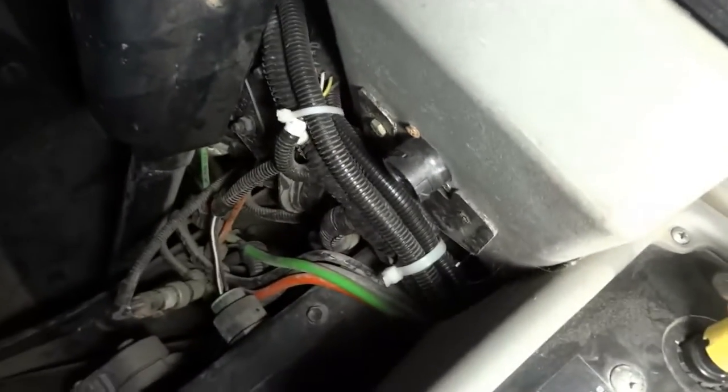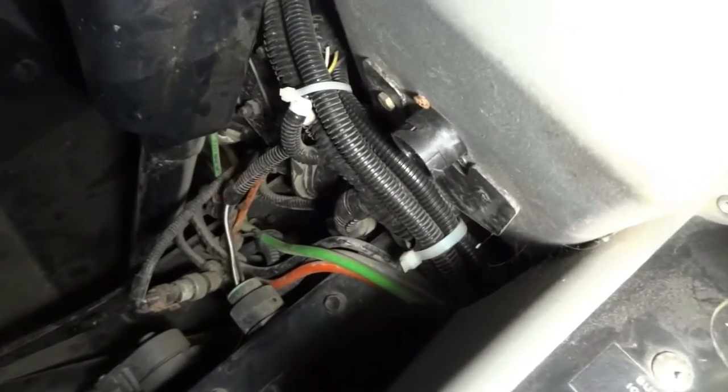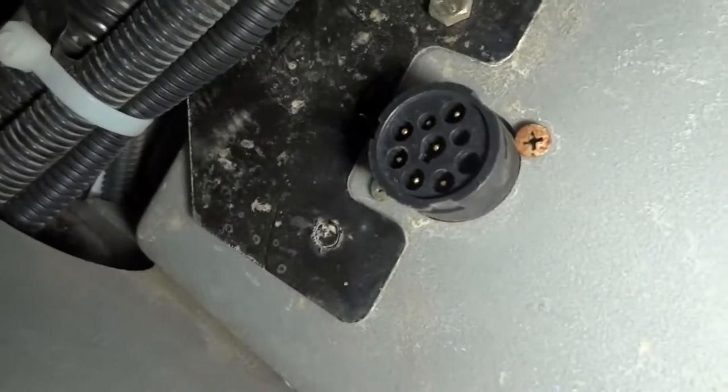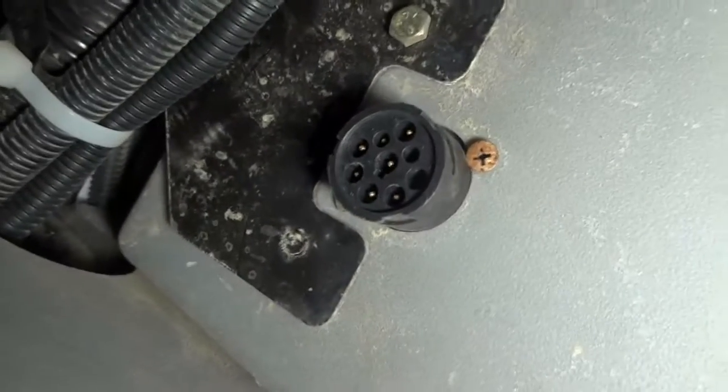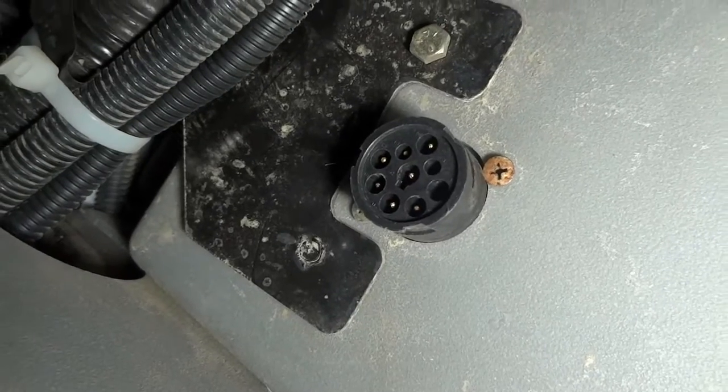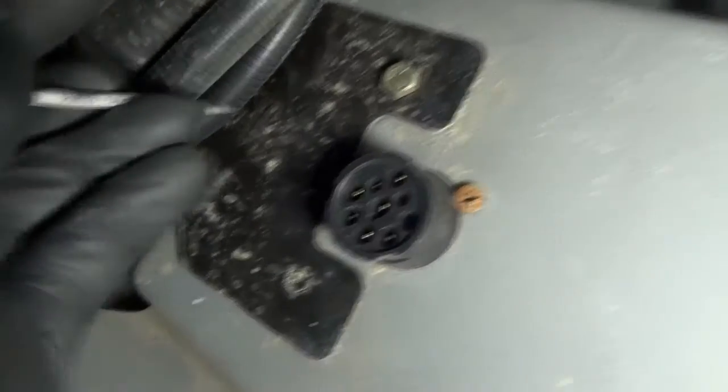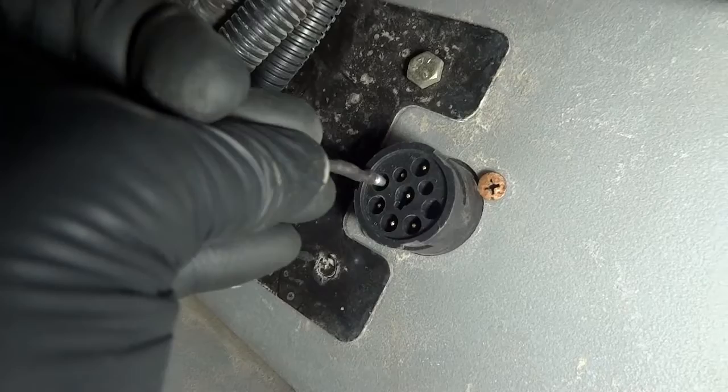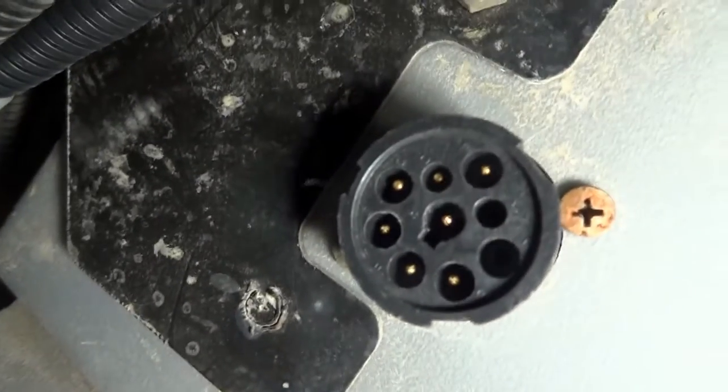So now we have to come under here and find pin D and C, I believe. Was it D and C? So here is our data link connector. Now let me find D and C. I think D and C is these two right here. I don't know if you can tell, but there are letters.